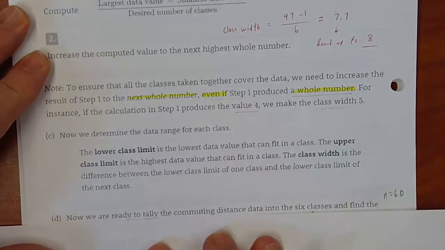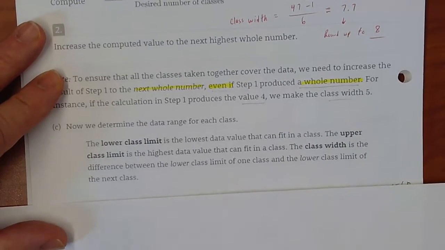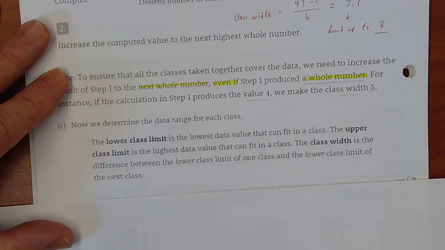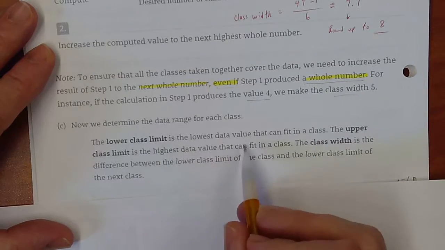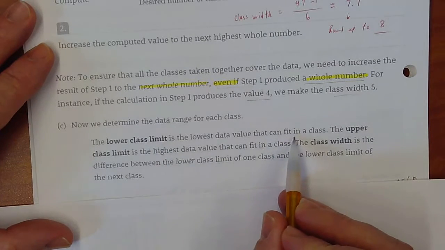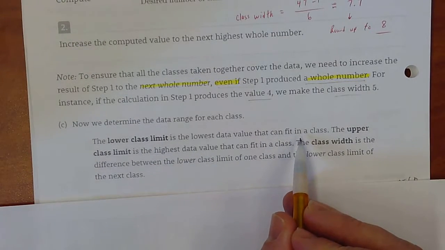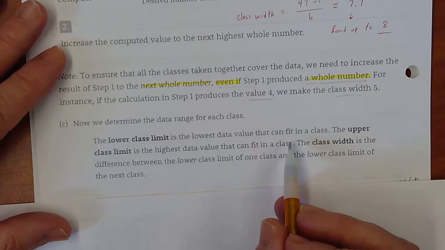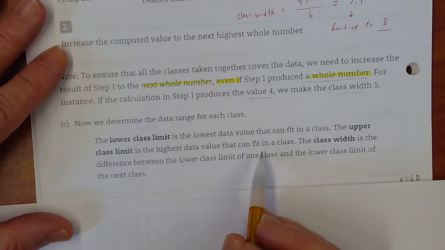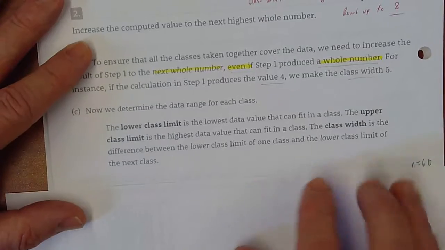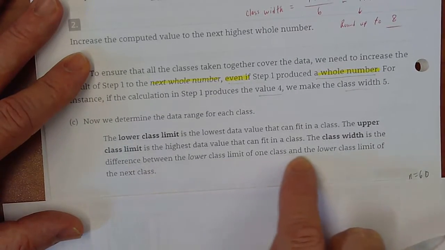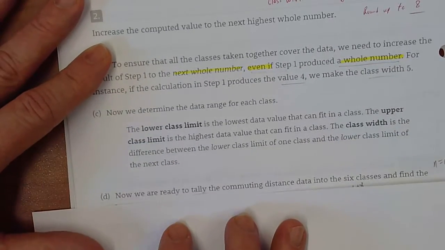All right, so how do we start this table? The lower class limit is the lowest data value that can fit in a class. So that would be 1 in this case, 1 mile. The upper class limit is the highest data value that can fit in this class. And the class width is the difference between these. Let me explain right here in part D.